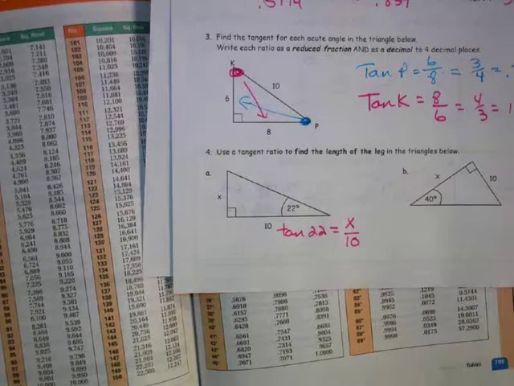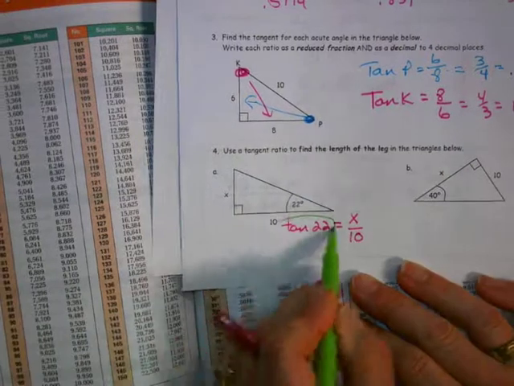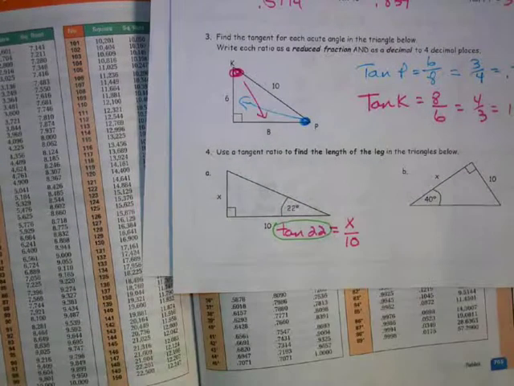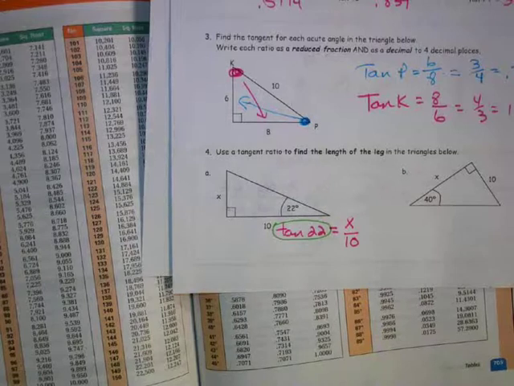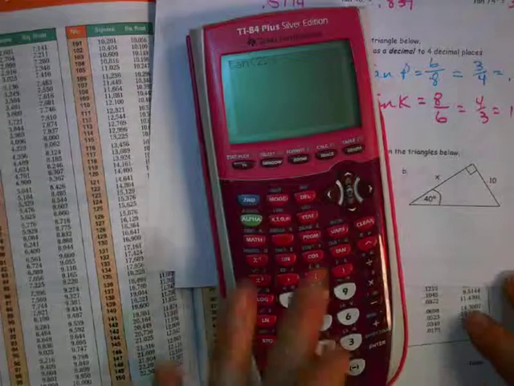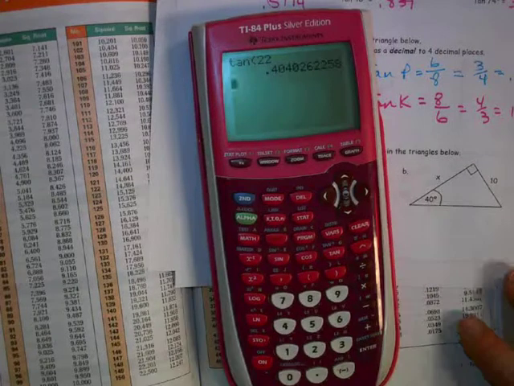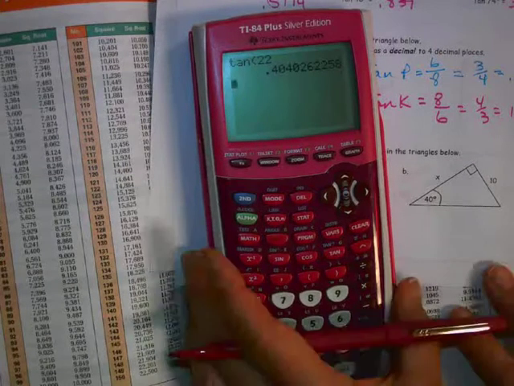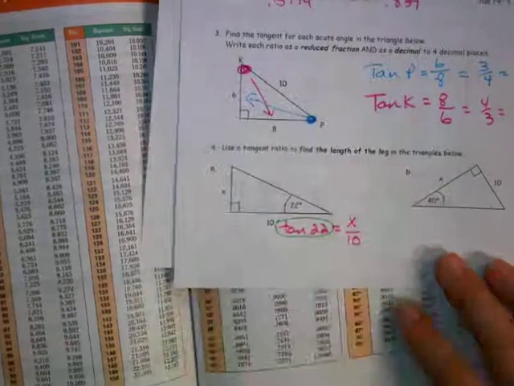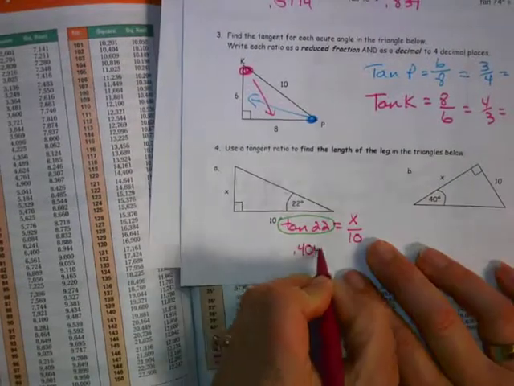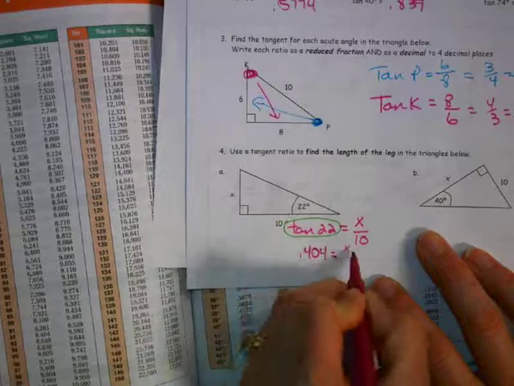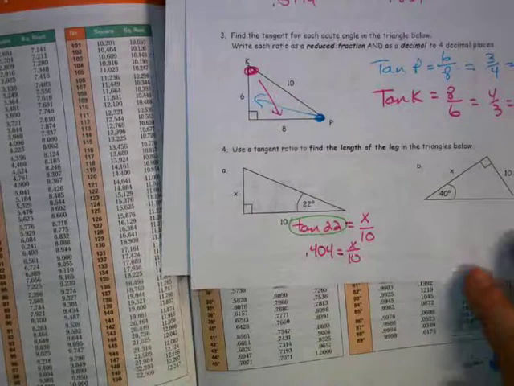Now remember, this is just a number. It's a ratio. Where can you get what that number is? On your calculator or on the table. Okay, so what's the tangent of 22? Let's see. Tangent of 22 is 0.404. I'm just going to use 3 places. Oh, it's not on degree? Okay, hold on. I'll fix it.